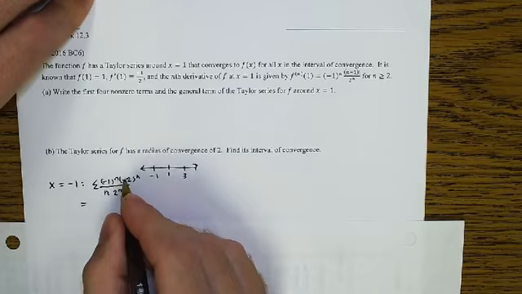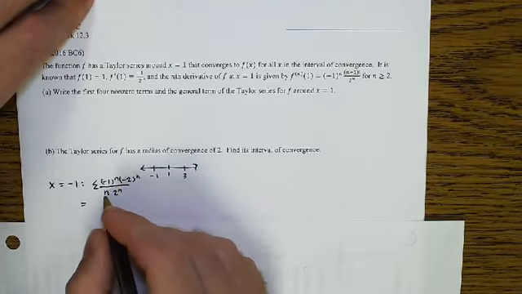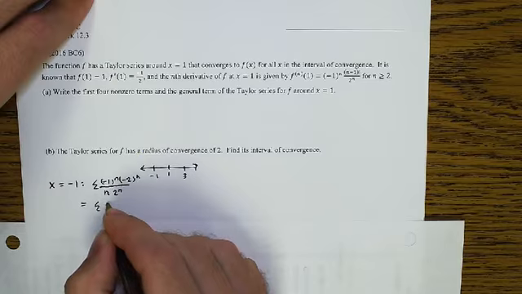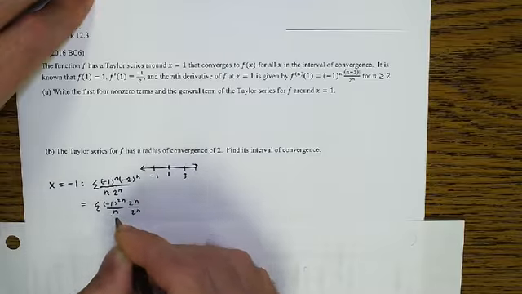Okay, so I have negative 1 to the n, and another negative 1 to the n is negative 1 to the 2n, which is always going to be positive 1. And then the 2 to the n's are going to cancel. So I've got basically negative 1 to the 2n times 2 to the n over 2 to the n divided by n.